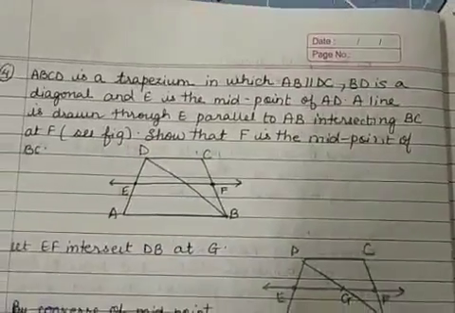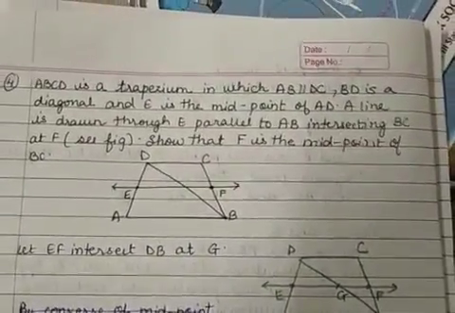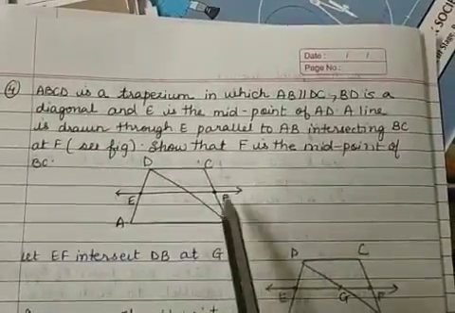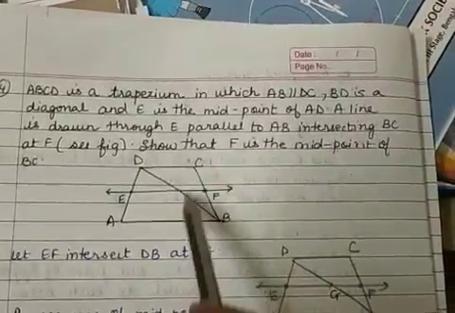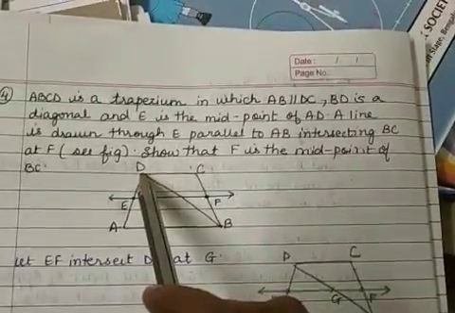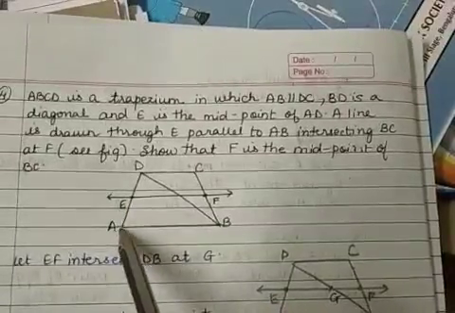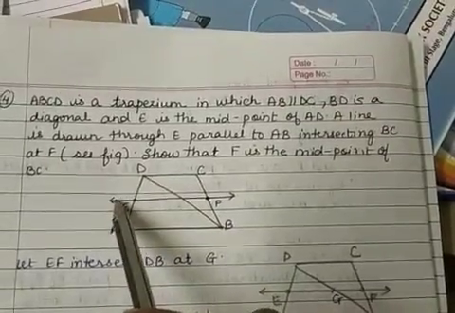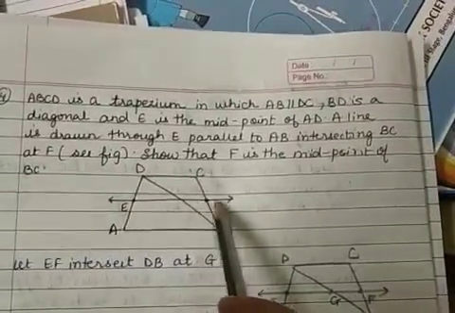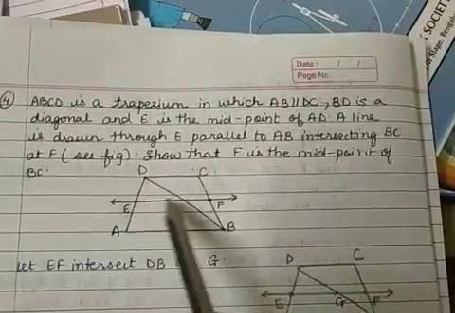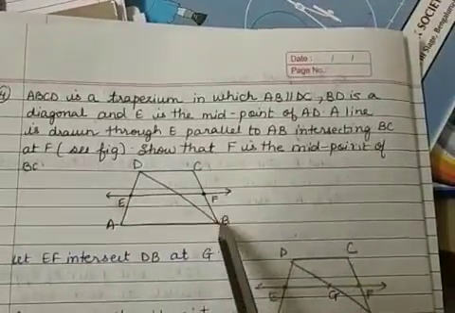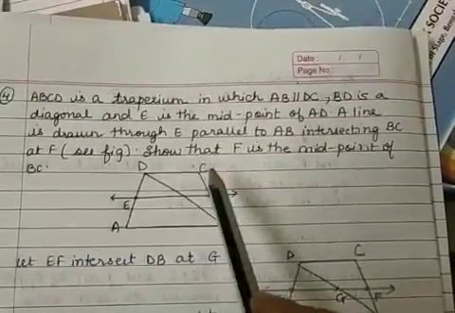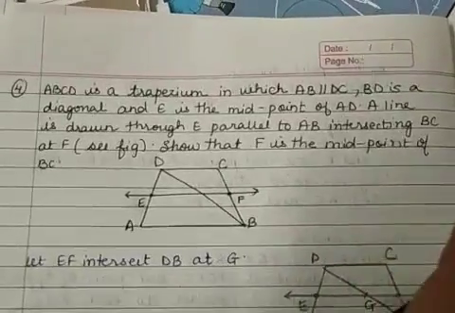Now let us see the fourth example. The fourth example says ABCD is a trapezium in which AB is parallel to DC. Also, BD is a diagonal and E is the midpoint of the side AD. A line is drawn through E, this point E, which is parallel to AB. And this line drawn through E intersects BC at the point F. You have to show that F is the midpoint of BC. The figure is already given to you.